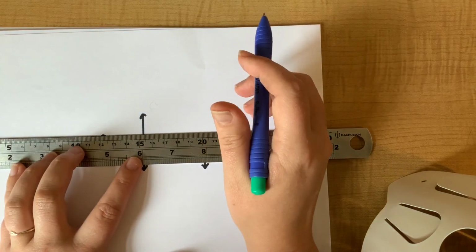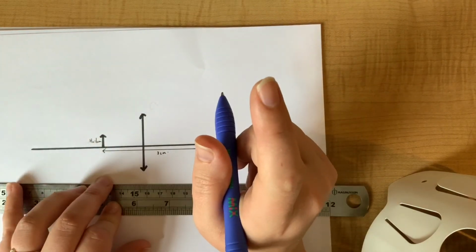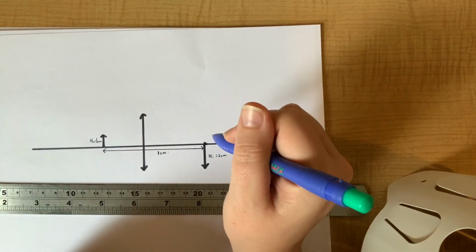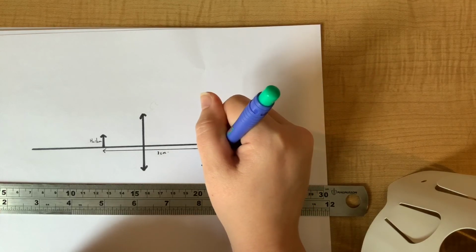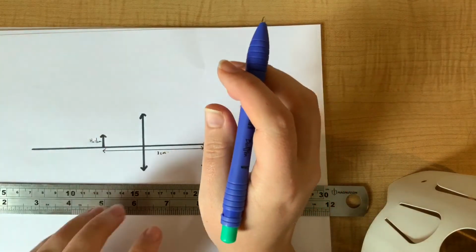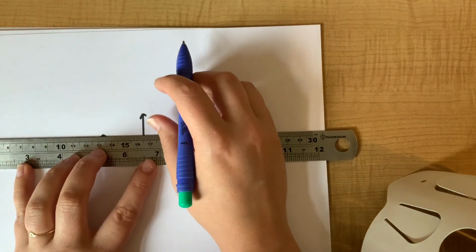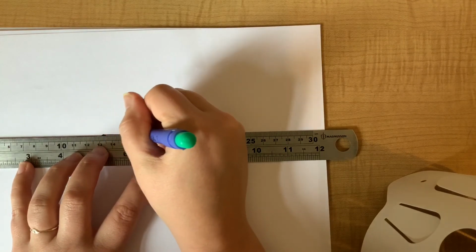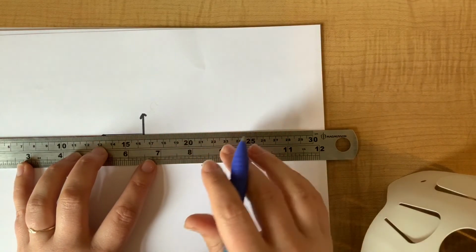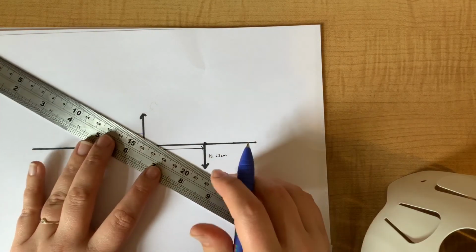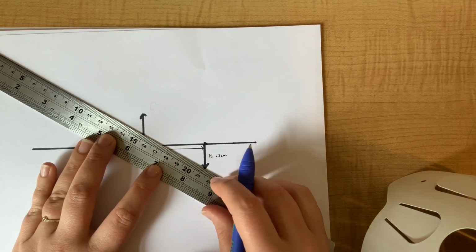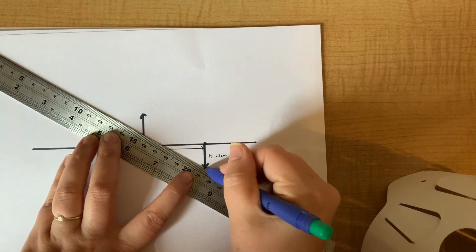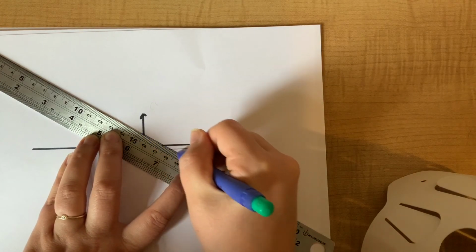So to do that, because we have one light ray that I would normally draw on a ray diagram that passes through the focal point before it gets to the top of my arrow on the other side, I'm going to draw our parallel line from the top of the arrow to the lens, like so. And then I know that from there, that usually passes through a focal point before it hits the arrow head on this side.